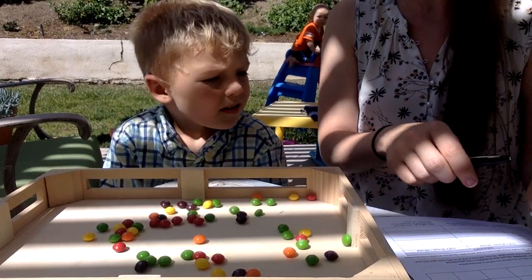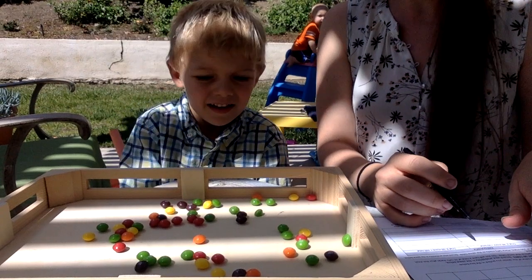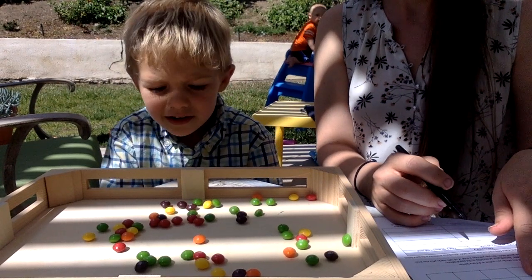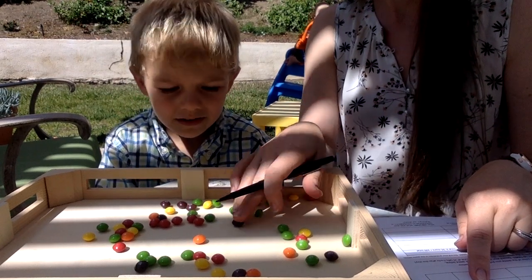So do we have red Skittles? Yeah, they're kind of reddish pink. Okay. Do we have orange? Yes. Do we have yellow? Yes. Do we have green? Yes. Do we have purple? No. Okay, these are purple.